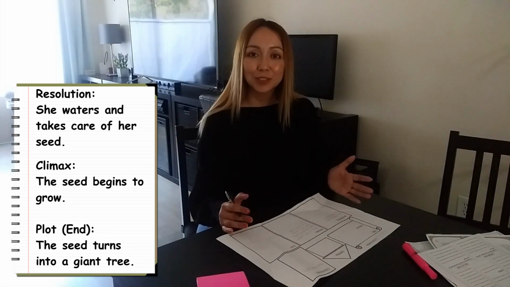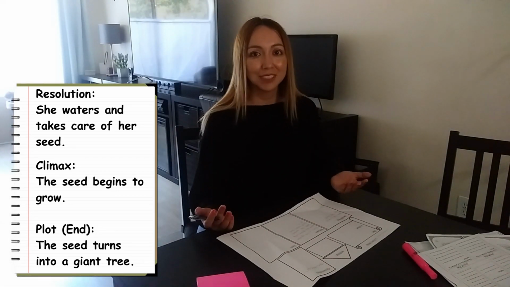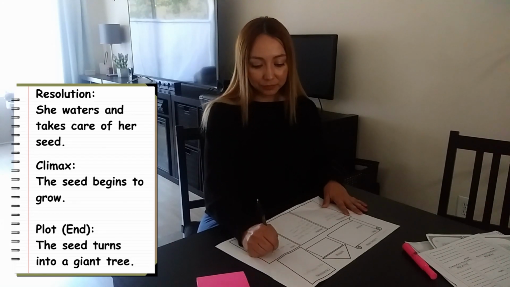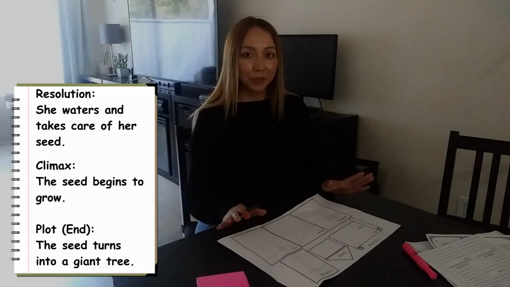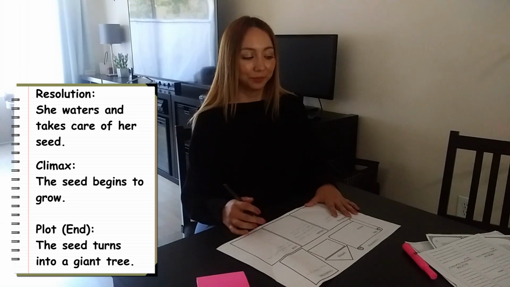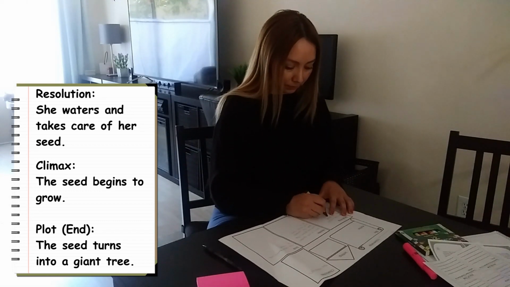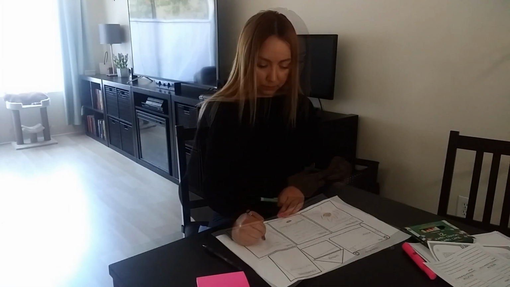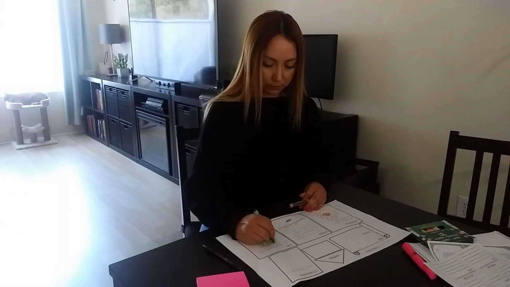It turns into a ginormous tree, doesn't it? So let's go ahead and write that down. Remember, you can always draw pictures as well. Okay, so here's Miss Stephanie's drawings of the story.